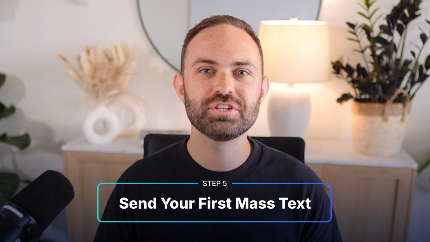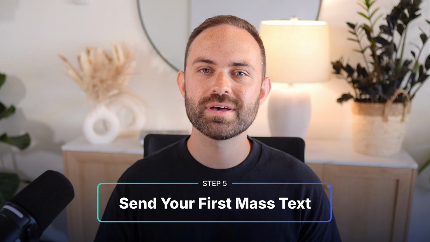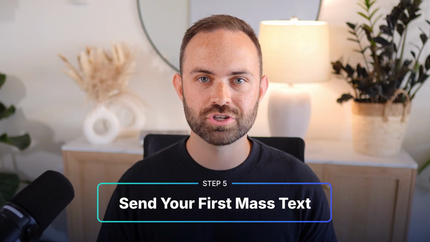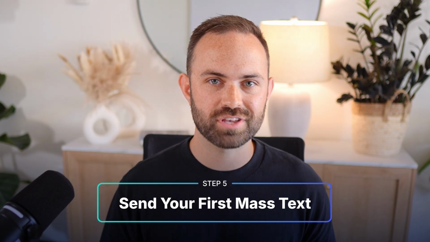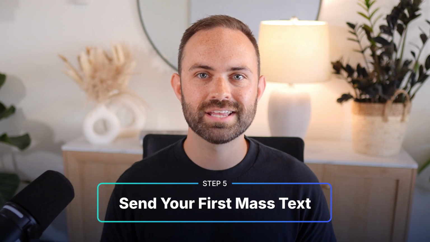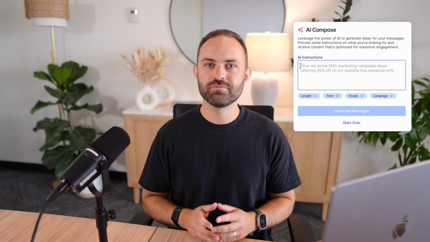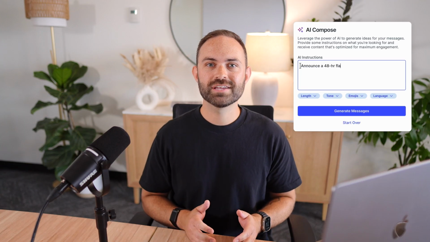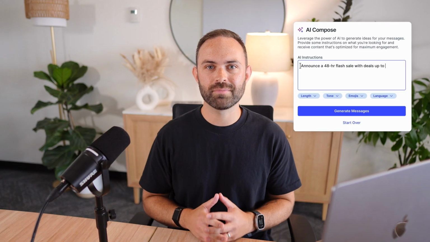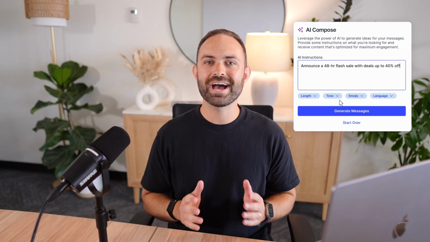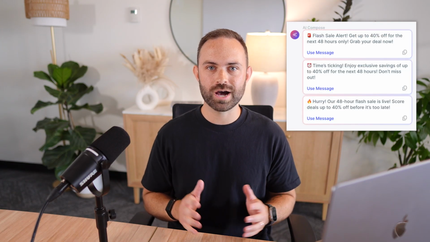Step 5, send your first mass text. For this message, you'll want to send a shoppable promotion like a product drop or a flash sale. Include a call to action and a link to your Shopify store. If you need help crafting a compelling message, tap the sparkle icon on the campaign box and share what you want to say. AI Compose will instantly produce 3 options for you.